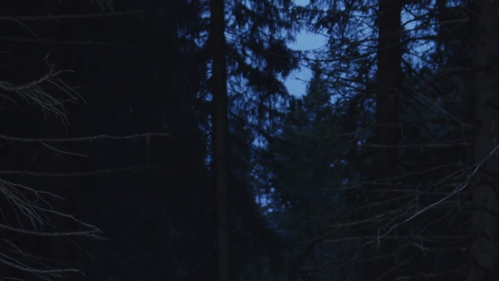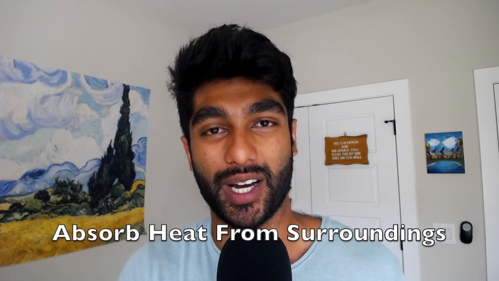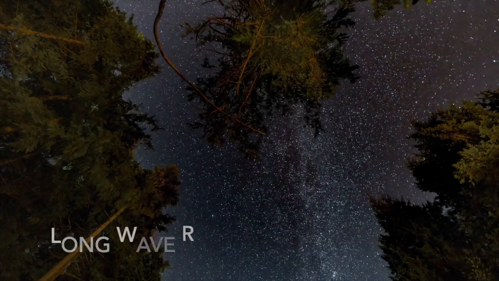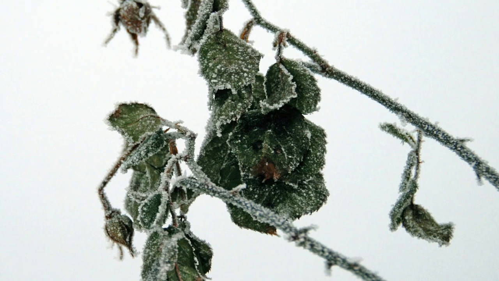When it's cold at night, unlike us, plants don't try to hold on to their heat. Instead, they actually try to absorb heat from the surrounding air, from the ambient temperature. The reason is that they lose most of their heat to the night sky through longwave radiation. So as you can imagine, a plant that has more insulation is going to struggle to absorb that heat from the surrounding environment, whereas a plant like a pine needle with little to no insulation will be able to absorb that heat just fine.